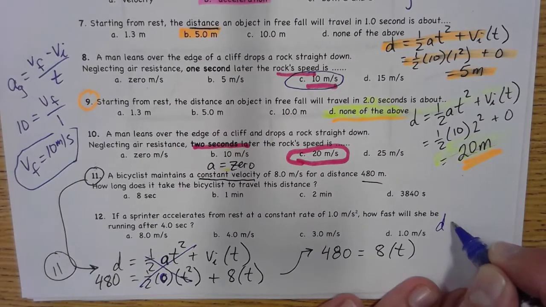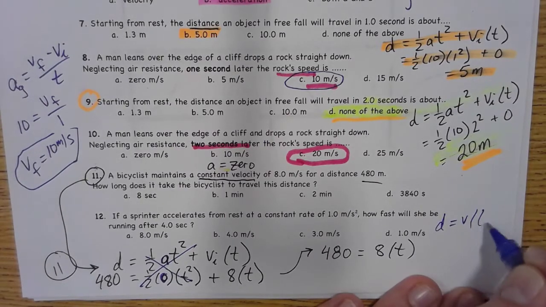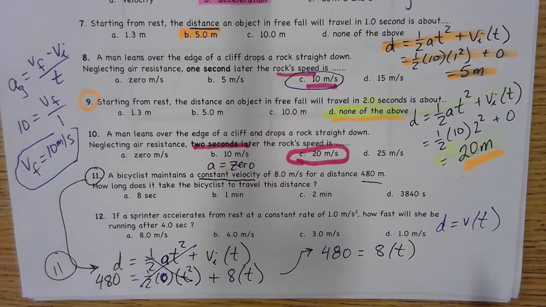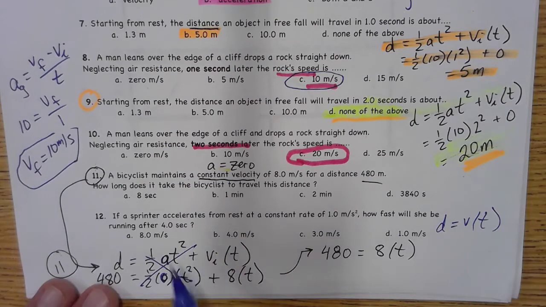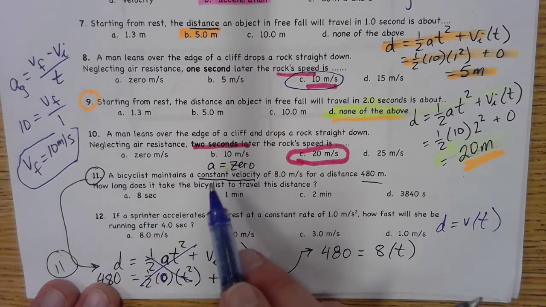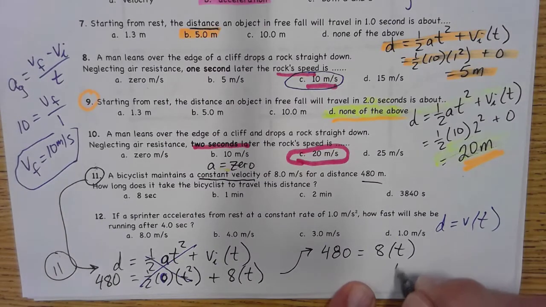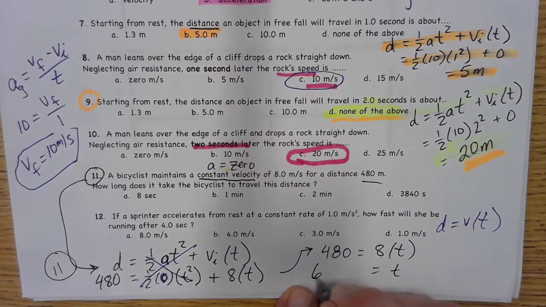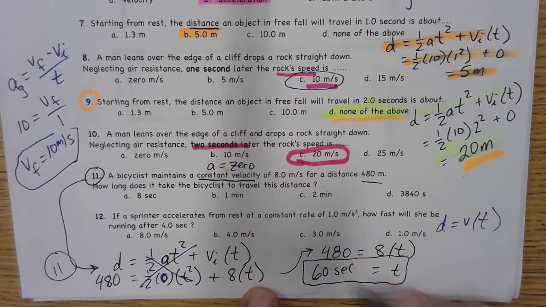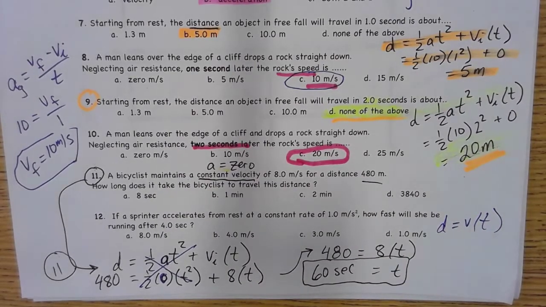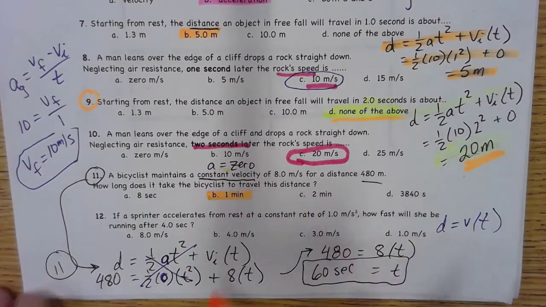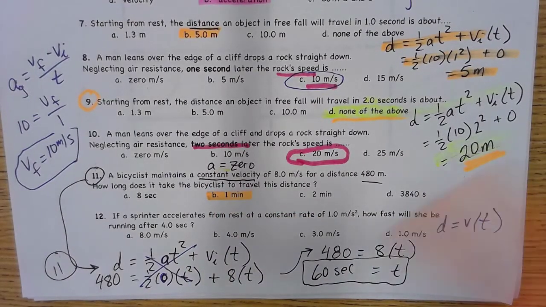This was like our first quiz. That equation works great when there's 0 acceleration, when there's constant velocity. That's easy to solve. Divide that 480 by 8. So 60 seconds is the answer.